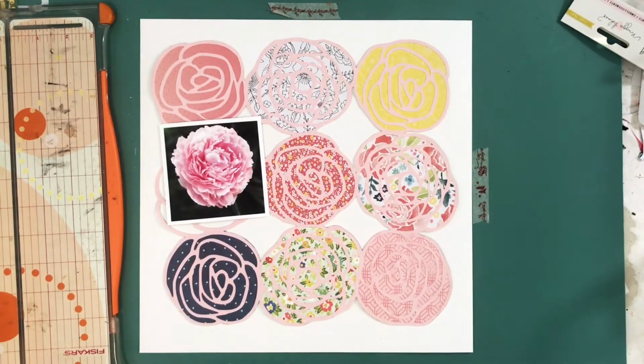My thought process for the most part was to use up some of the 6x6 Lovely Day paper pad from Dear Lizzie, just because I don't have a ton of the Dear Lizzie collection, so I thought I would use it up in flowers.